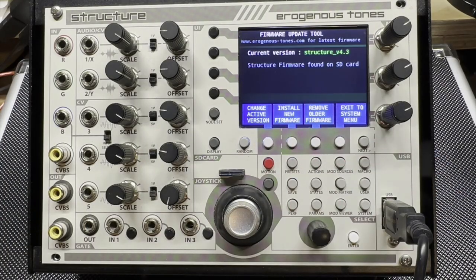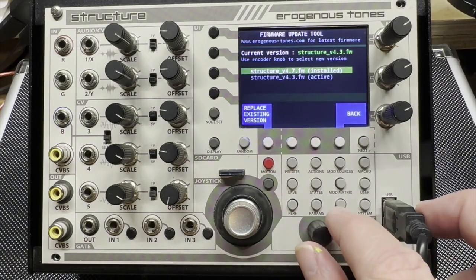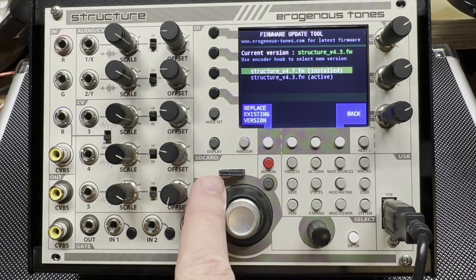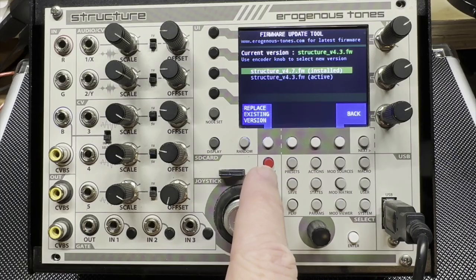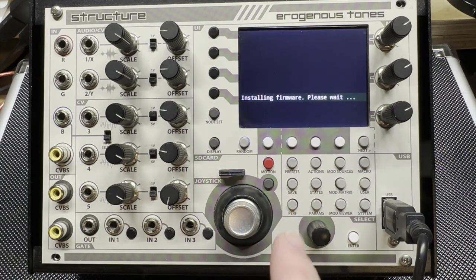We'll hit OK. And we'll go to Install New Firmware, and it will see what firmwares it has on the SD card in the front. And here we have 4.7, which is installed. I had downloaded it earlier, but it is not active. So what I want to do is replace the existing version with 4.7. It will go ahead and install that firmware, and we'll cut this bit.